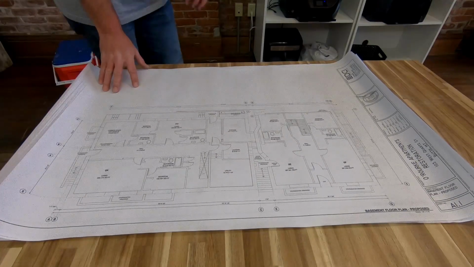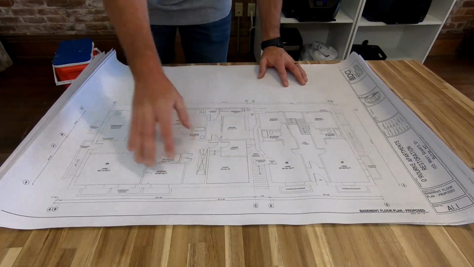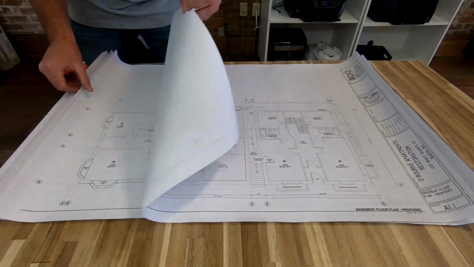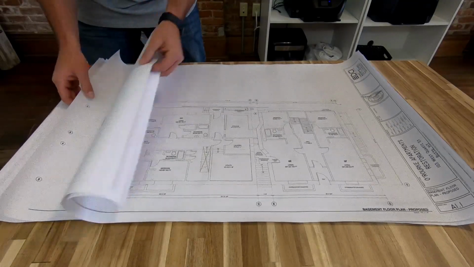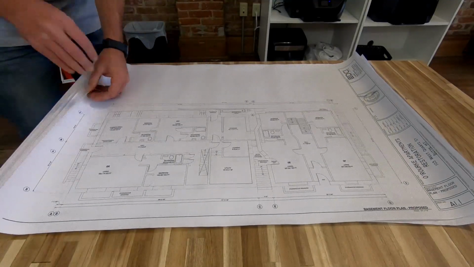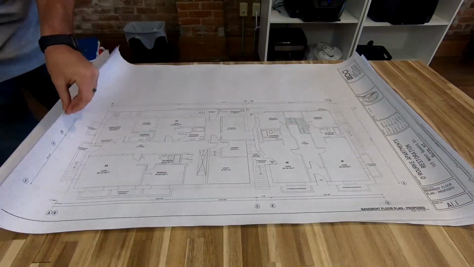All right, we're going to show the different levels of the plan here. So we have the basement floor plan. What we're going to get into is some of the structural, because we're finishing up some things before we go into drywall. So the way these plans work is we're on A1.1.